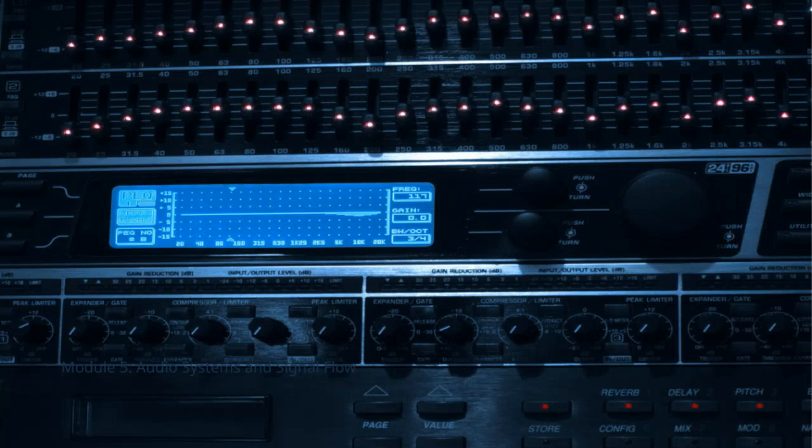Welcome to Module 5, where we're diving into audio systems and signal flow. In this section, we'll explore how audio signals travel through different components in a system. Understanding signal flow is essential because it helps us troubleshoot, optimize, and ensure the best sound quality.